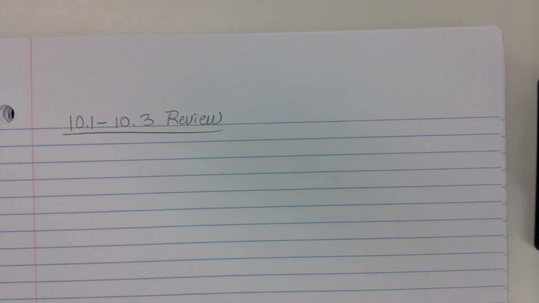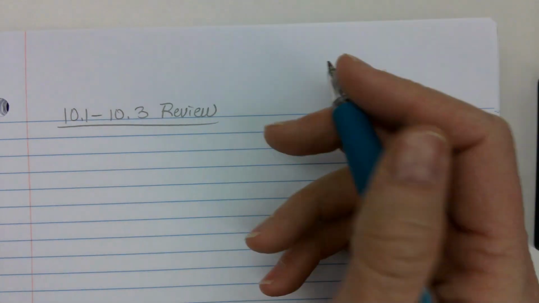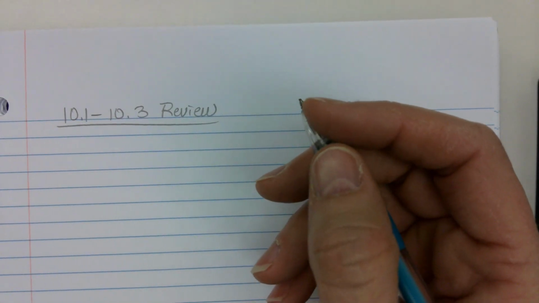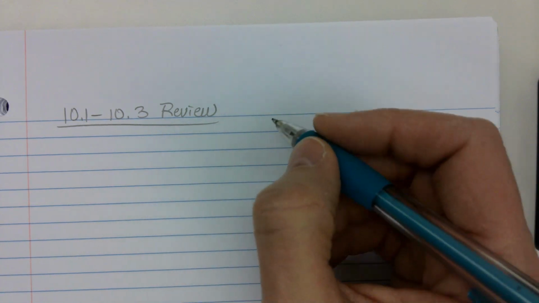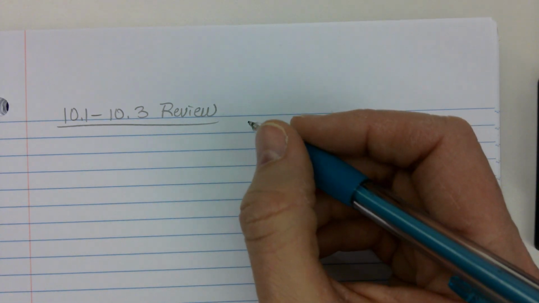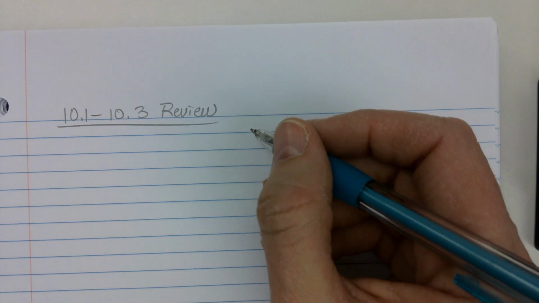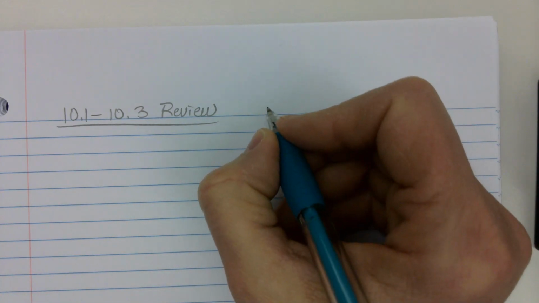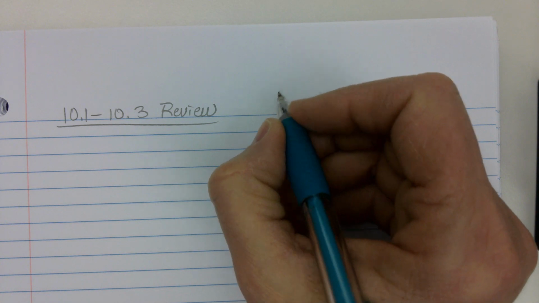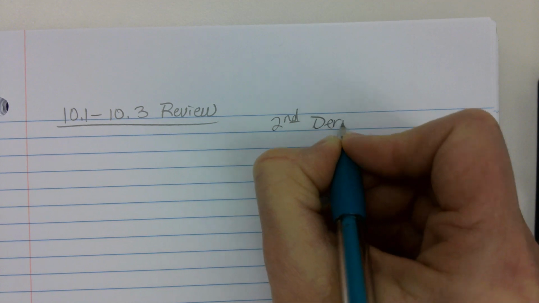So topics that could be on this test, maybe not even topics, but types of problems. For 10-1 to 10-3, as you looked through, did you find any topics or problem types? Double derivative. Second derivative. There will be a second derivative.